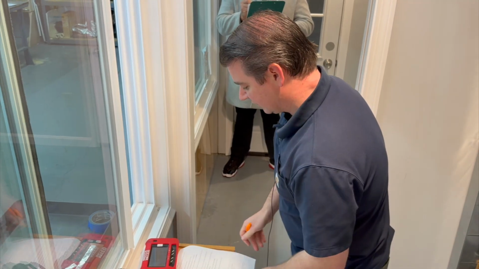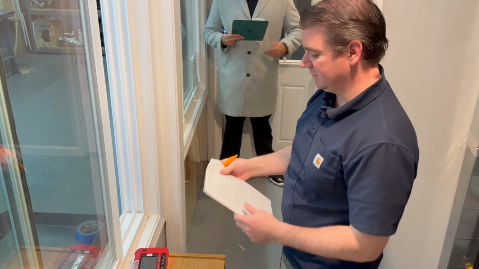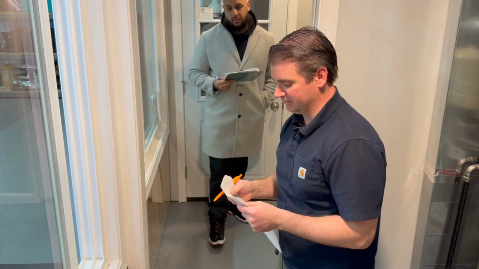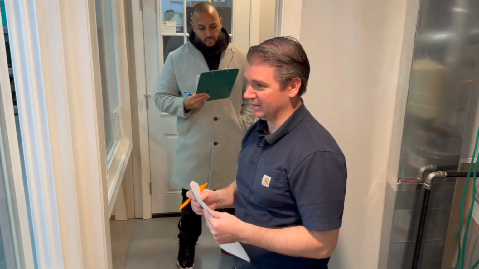Let's see. Describe the difference between blower door pressurization and depressurization. Well, for a pressurization test, the fan is blowing air into the room, so we're pressurizing the house. And for a depressurization test, the fan is sucking air out of the house, so we're depressurizing the home.